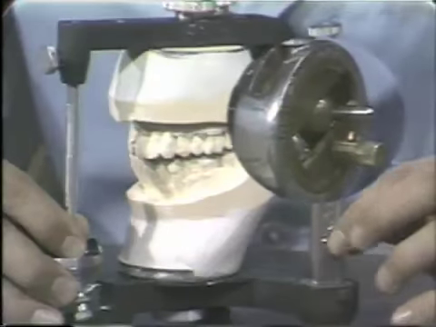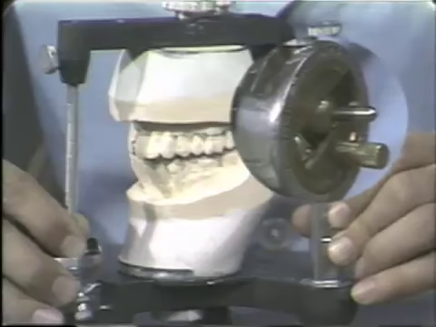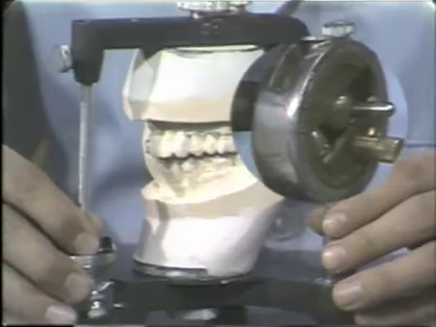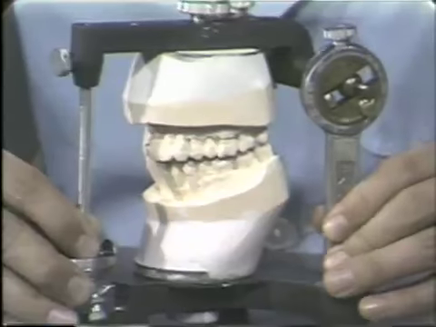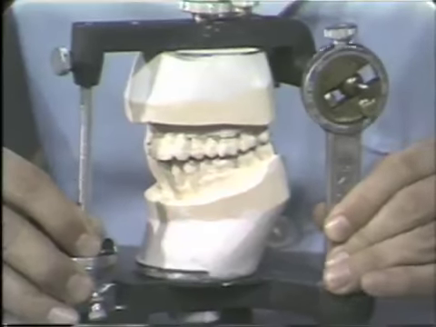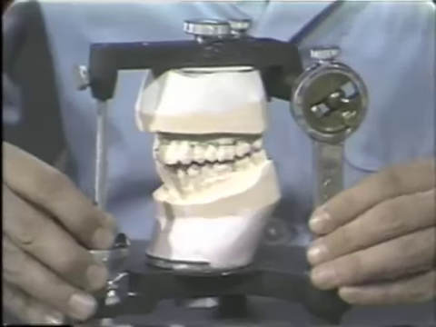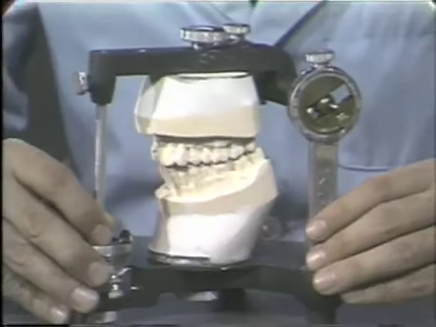Now we notice that the vertical axis of the articulator can be rotated. And that setting will more characterize what a patient will give you.